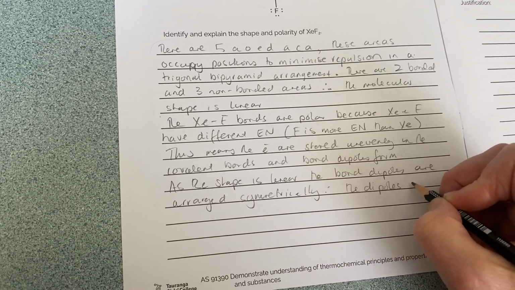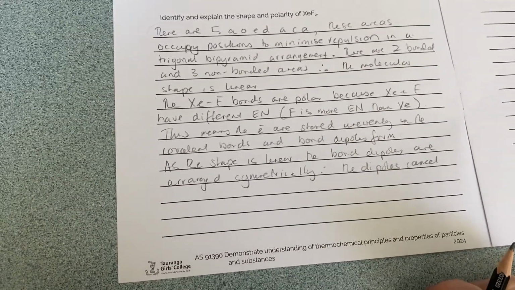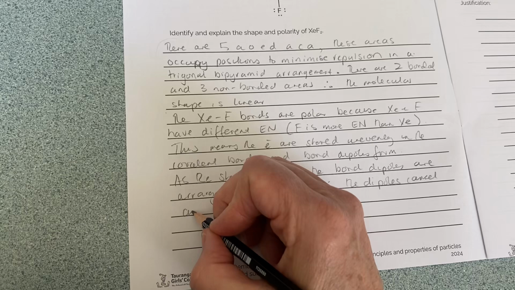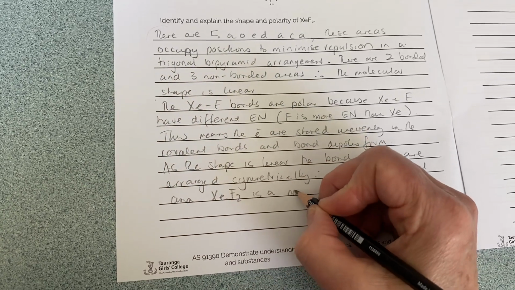There's other ways you can say this. You can say the centres of positive and negative charge coincide, and XeF2 is a non-polar molecule.